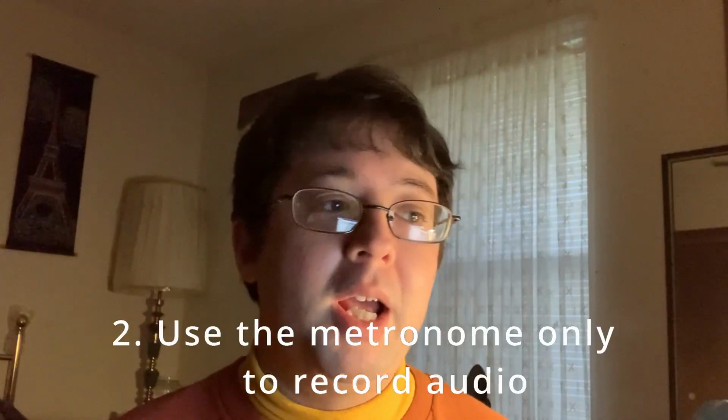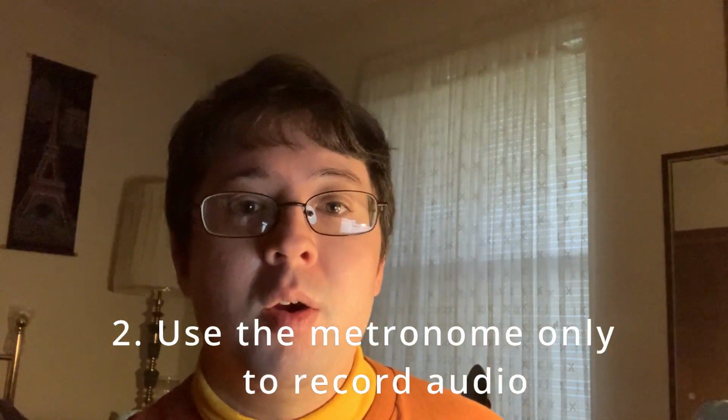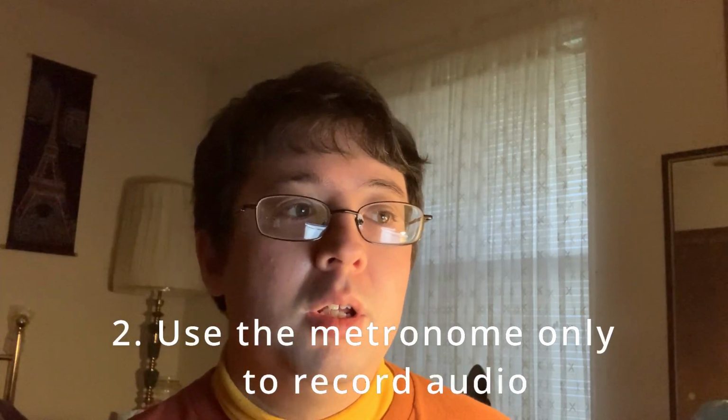The second tip is, well, related to the first tip. Use the metronome only when you're recording, whether you're recording live audio, like if you're recording from an actual instrument, or if you're using the built-in keyboard and synth pads. Use the metronome only to record, and then turn it off before you export the audio file.